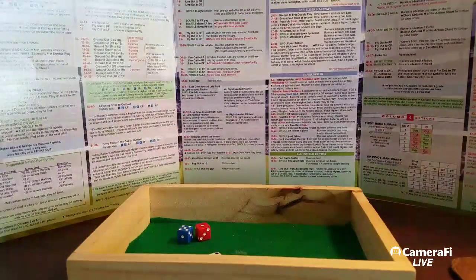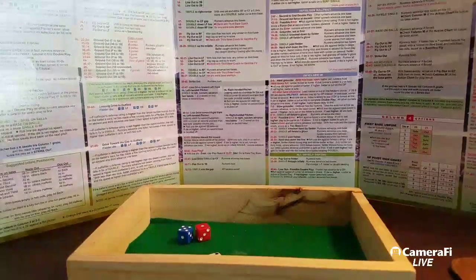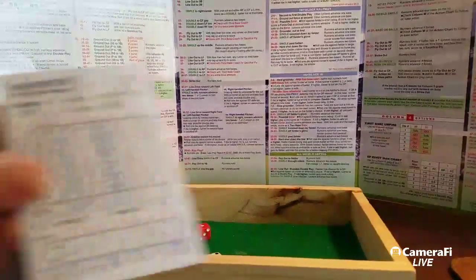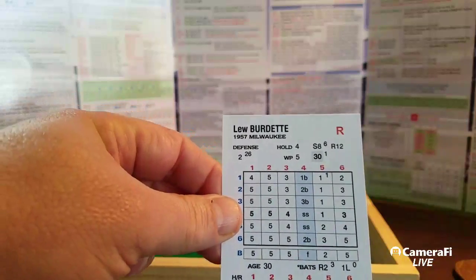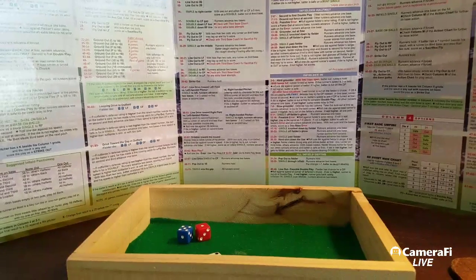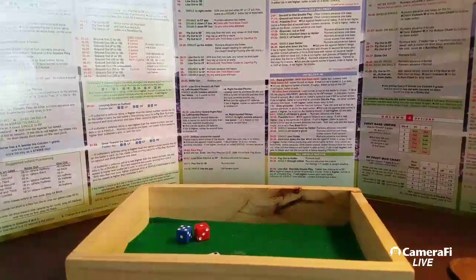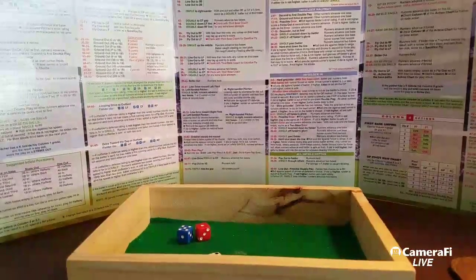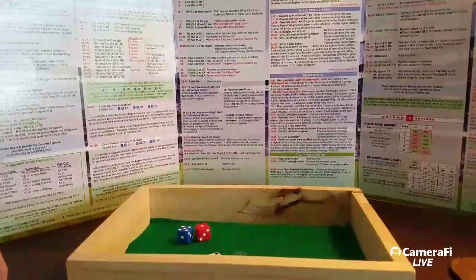But that's going to do it for the ball game here, as Lou Burdette, true to form in real life, pitches the complete game victory. He was the MVP of the real series. So maybe art imitating life in this situation.